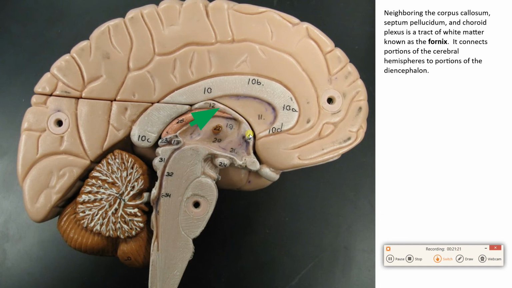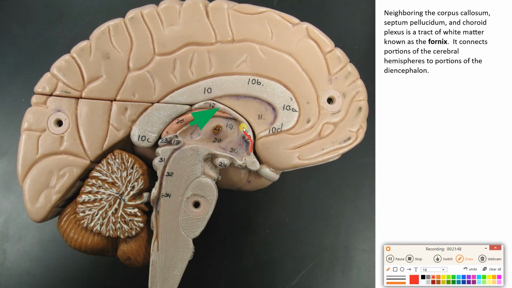Okay, another neighboring structure is another tract of white matter right here. It is called the fornix. The word fornix means like an arch. Think about classical architecture, like ancient Rome, ancient Greece, the archways in buildings. Such an archway would be called a fornix. And what it is going to do is connect your cerebral hemisphere bits and pieces to parts of your diencephalon. The diencephalon is actually right here. So you can see the fornix is right here, the 12 on it. The fornix connects the diencephalon to the cerebrum.